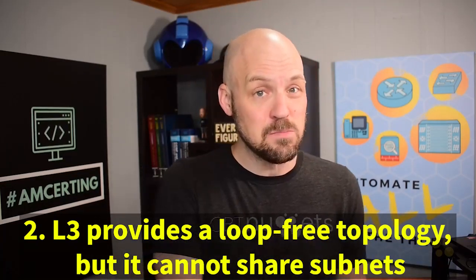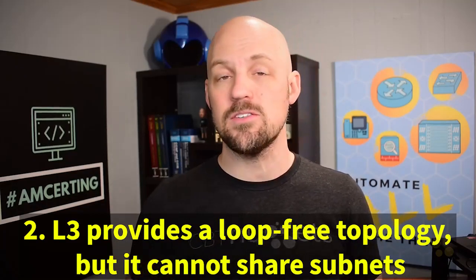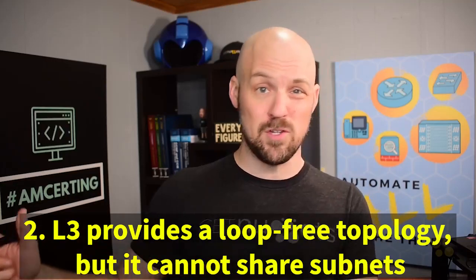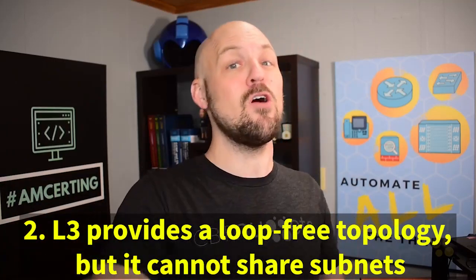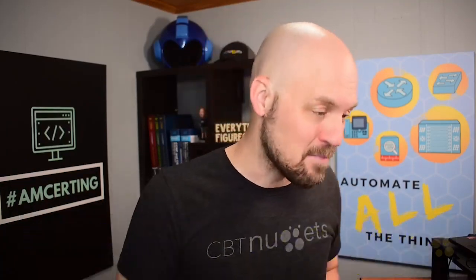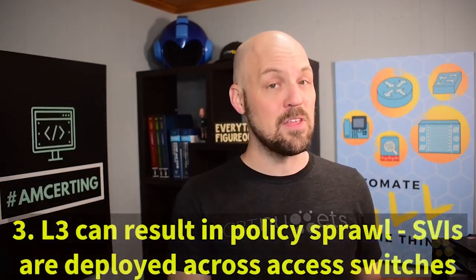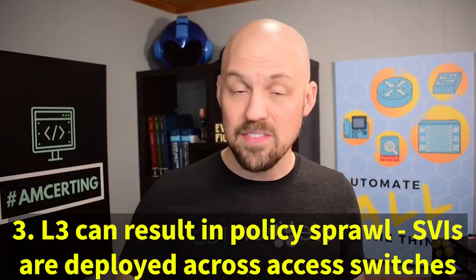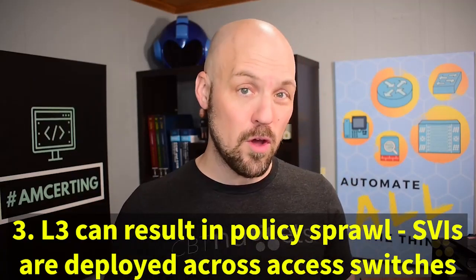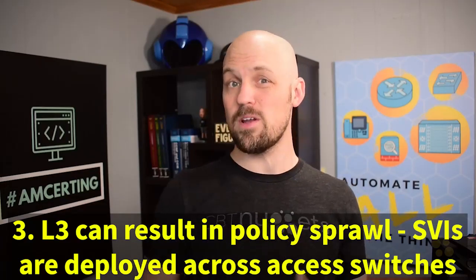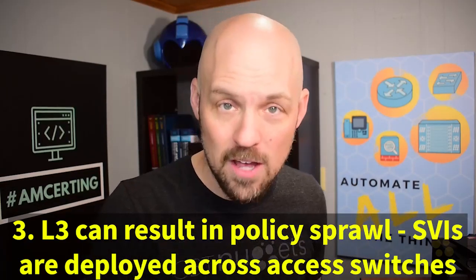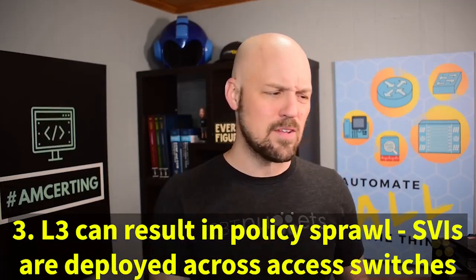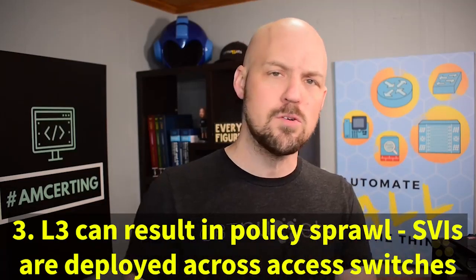Well, we can't share subnets among our access layer locations. And even though we might get away with that on day 1, we have to think about the future. What if something shows up and we have to convert this all back to layer 2? That would be a nightmare. And lastly, the other thing we think about with layer 3 is that concept of policy sprawl. Now our SVIs are out at the edge, and that's where we're going to deploy access control lists. And we might even have to run FHRPs inside of each access layer closet, depending on how many switches are inside that closet. And so it's just things that we have to think about when it comes to deciding between layer 2 and layer 3.